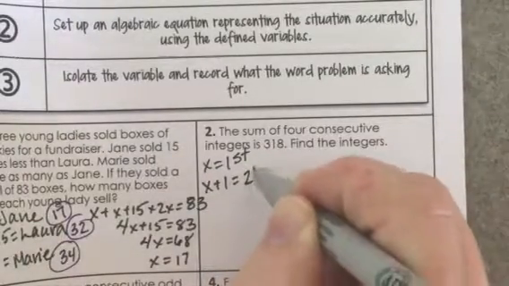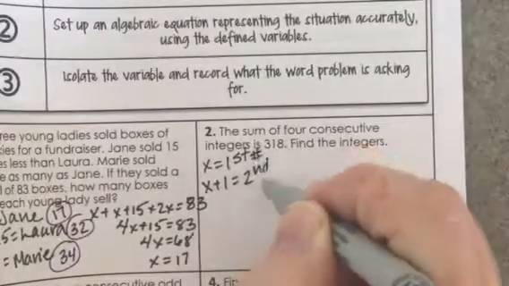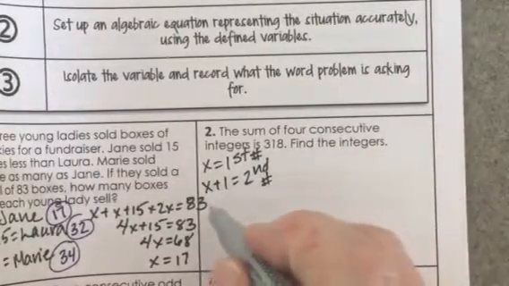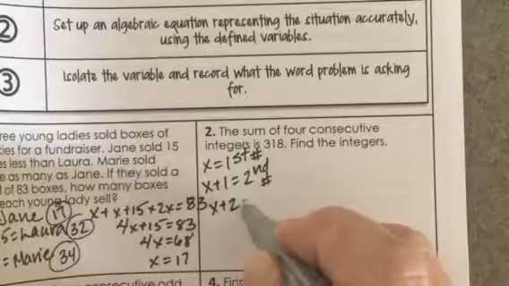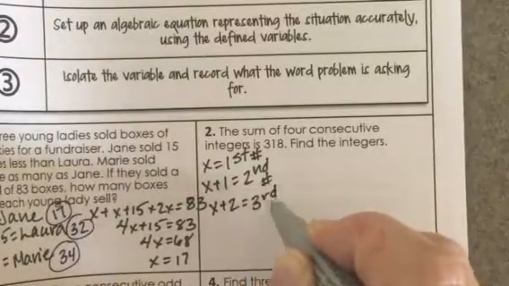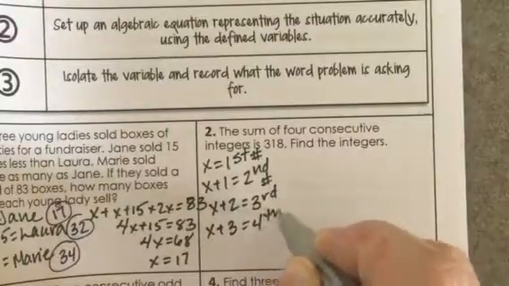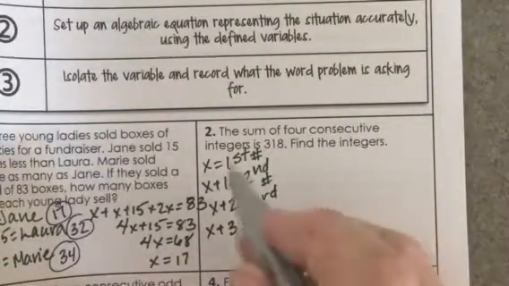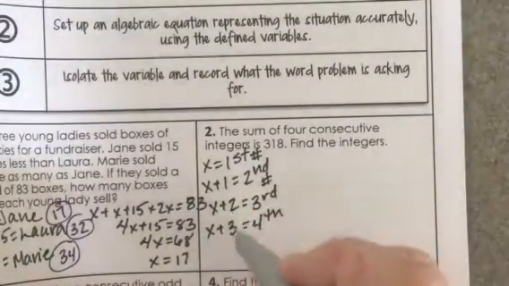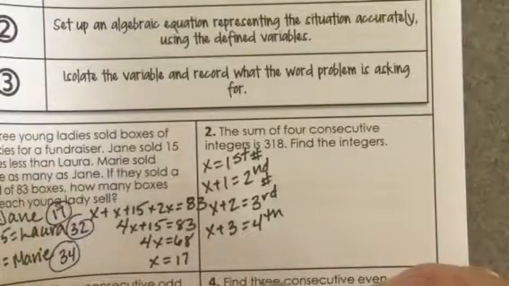So that'll be my second number. The next consecutive integer is X plus 2. So that's my third number. And then X plus 3 is my fourth number. So my 4 consecutive integers would be X, X plus 1, X plus 2, X plus 3.